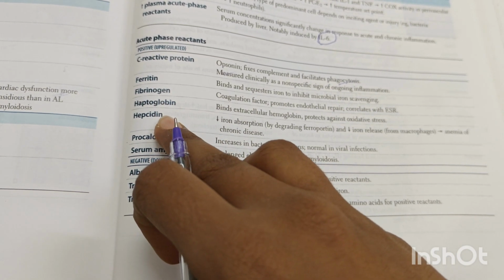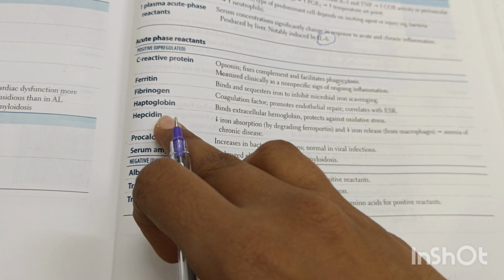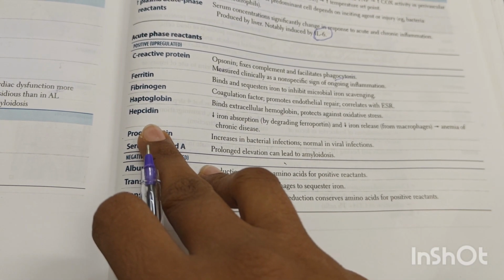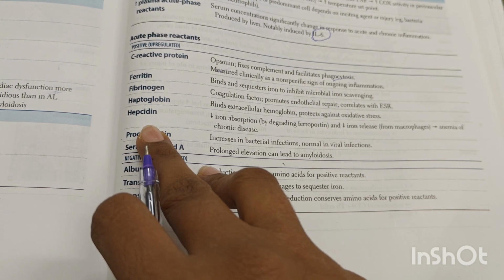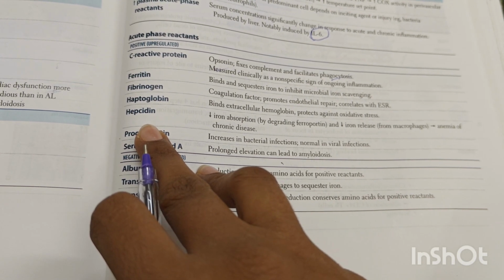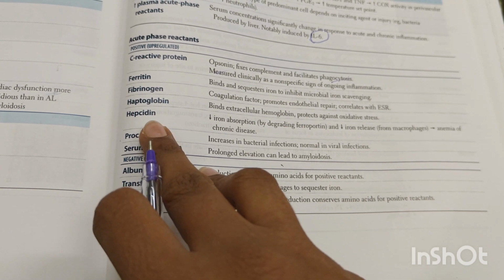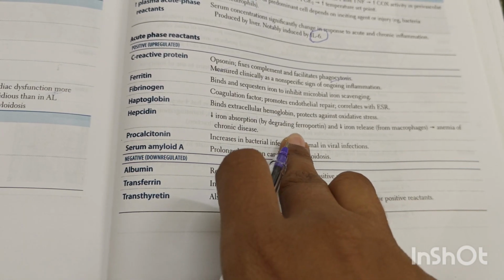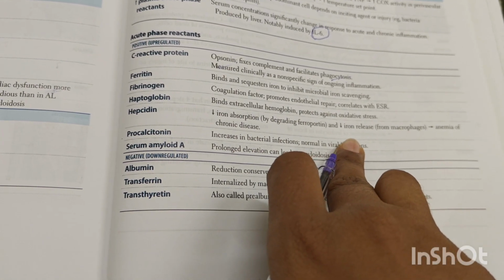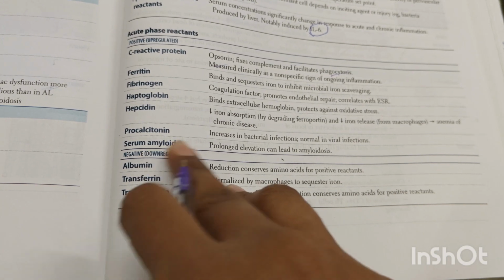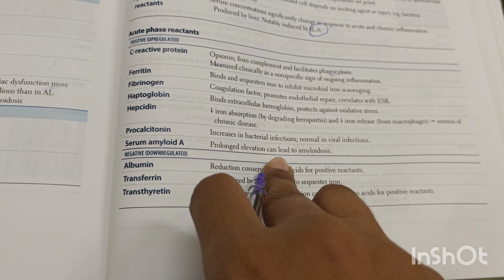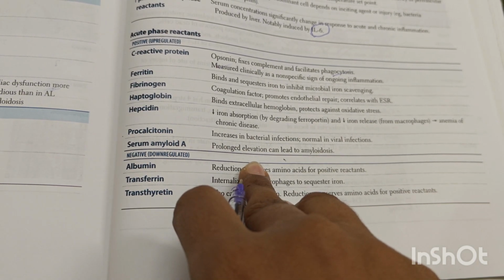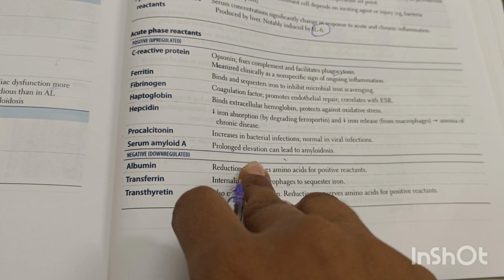Okay. Next, haptoglobin. It binds extracellular hemoglobin and protects from oxidative stress. Next, coming to hepcidin. Hepcidin decreases iron absorption and decreases iron release. In anemia of chronic disease, hepcidin is elevated because it decreases iron absorption by degrading ferroportin and decreases iron release from macrophages. Procalcitonin increases in bacterial infection but is normal in viral infection. Next, serum amyloid A, which leads to prolonged elevation and so can lead to amyloidosis.